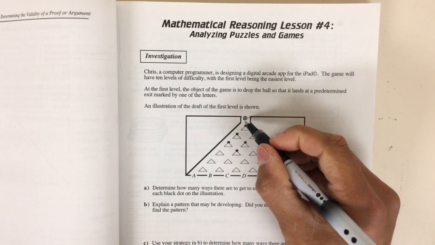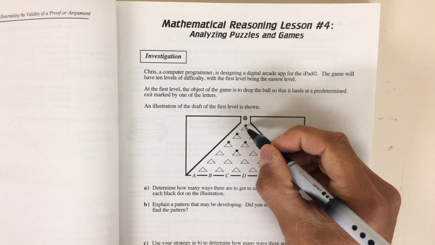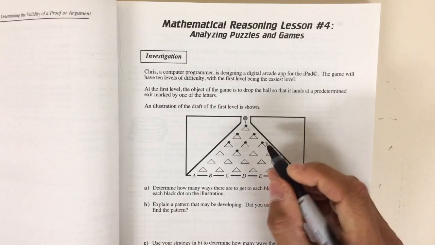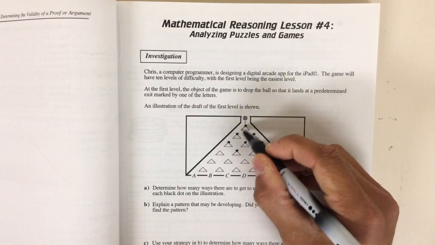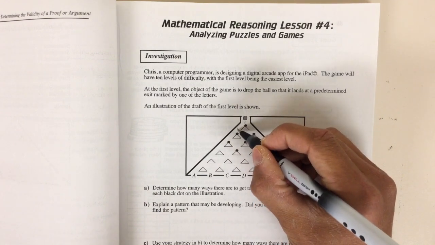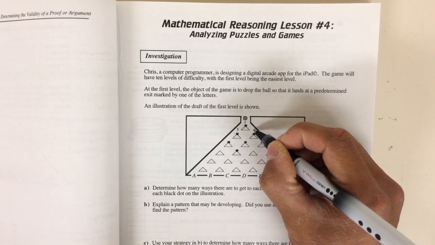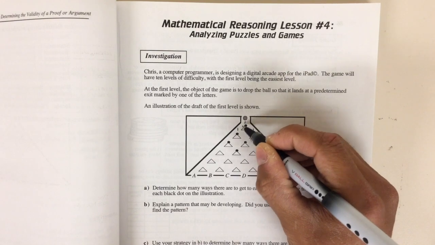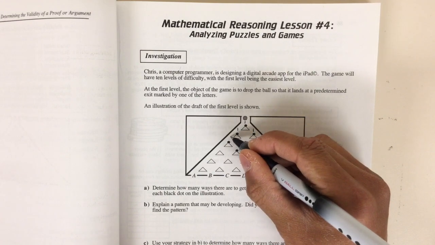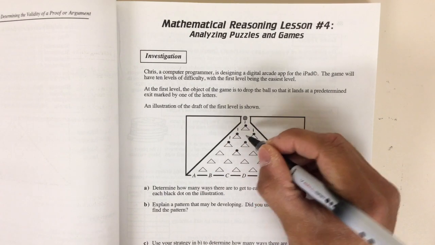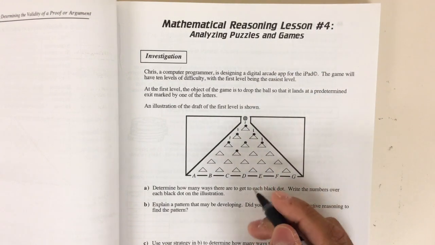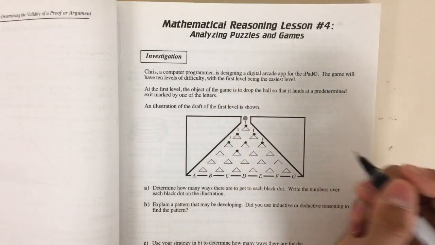And so let's see. Well, first of all, to get to dot number 1, there's only one way to get there, and that's straight down. To get to this next dot, he has to go straight down and over. He can't go over this way, and so there's one way to get here, which means there's also one way to get to this next one, and it's by going down this way. That means there's only one way to get here and one way to get over here. And if you're looking at this, you might be seeing a pattern arising here.